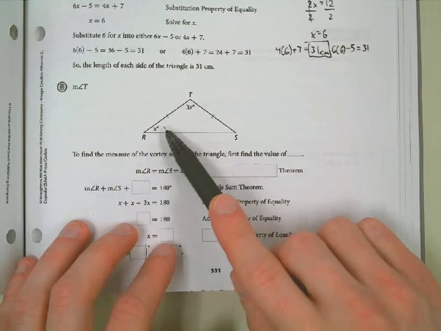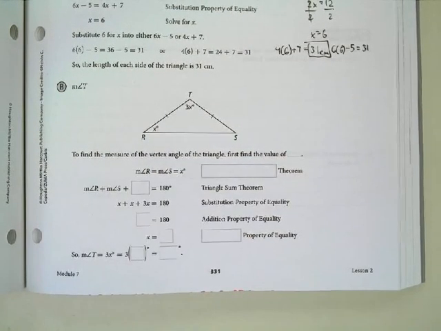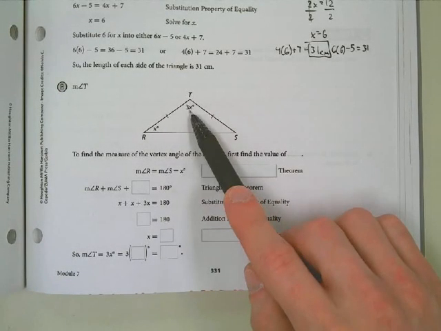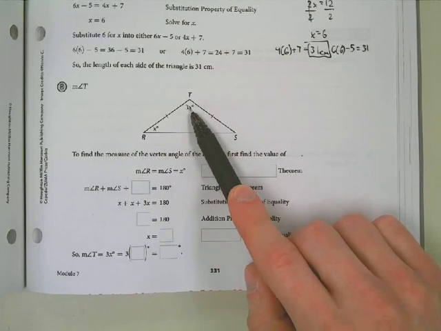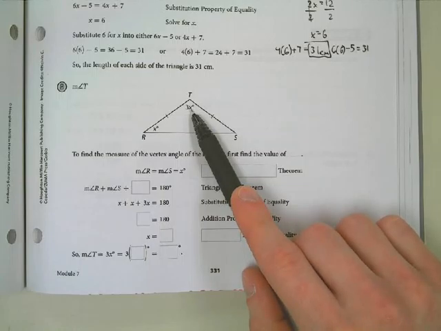Yeah, Corey? Find this angle, divide it from 180, or divide by 2. Right, and the problem is though we don't know what this is just yet, so we can't find that angle yet. We need to figure out what x is.